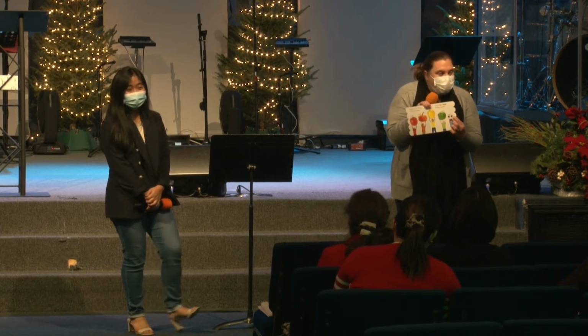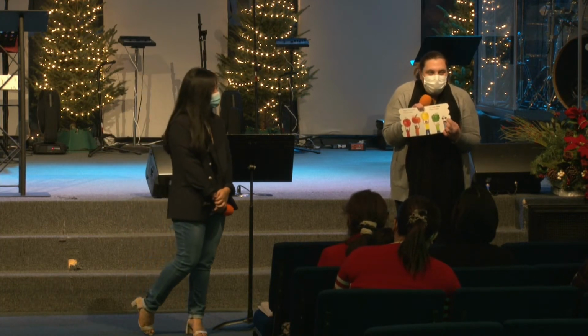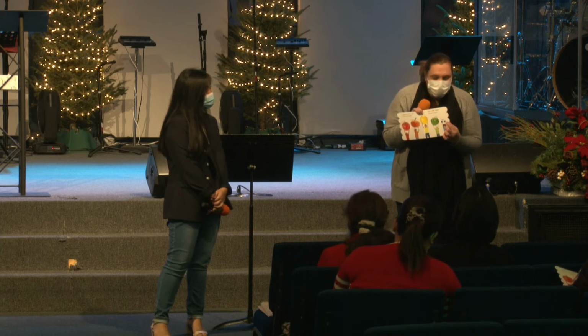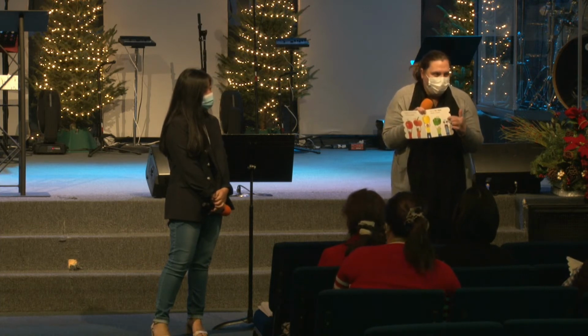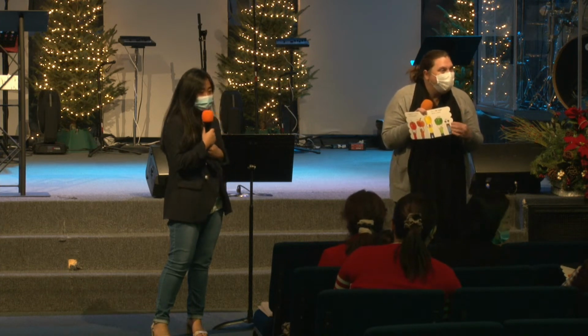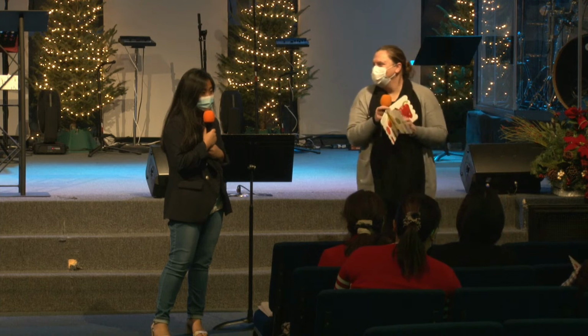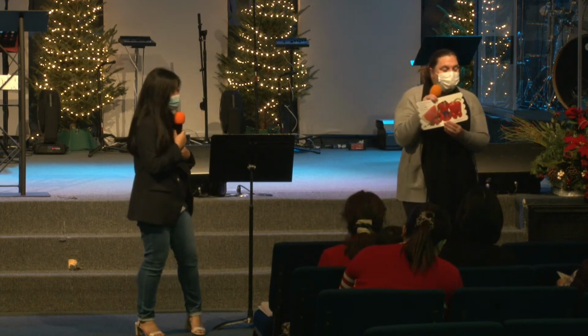A blueberry. Okay, I have a question. Which fruit is bigger, an apple or a blueberry? Which one's bigger? An apple. He's like, obviously. Yes, exactly.